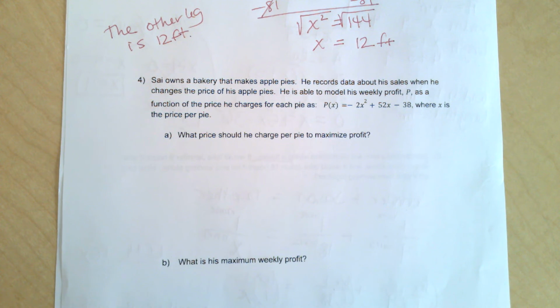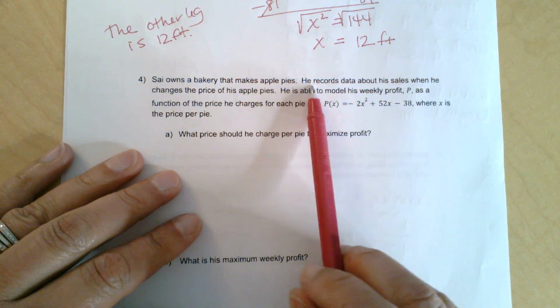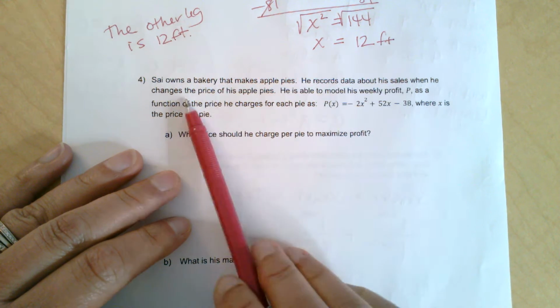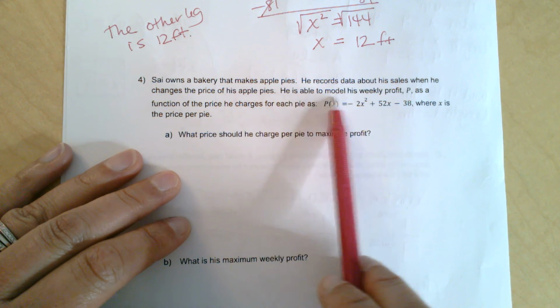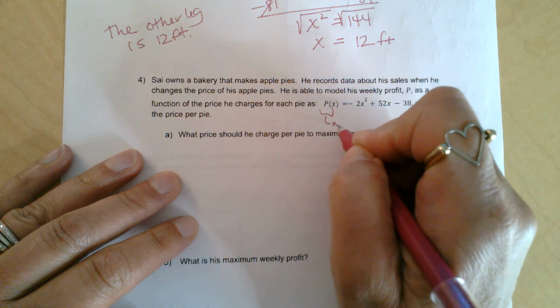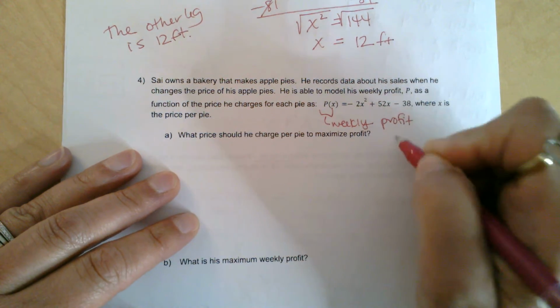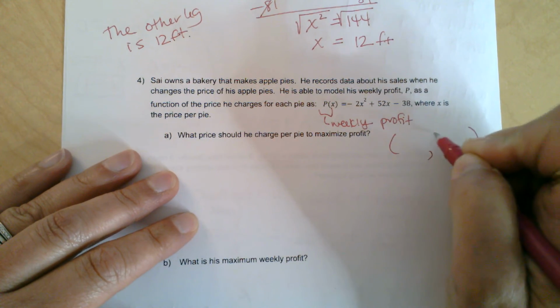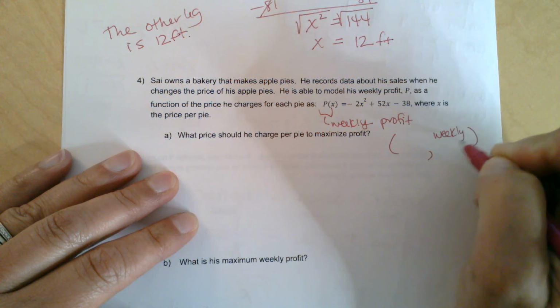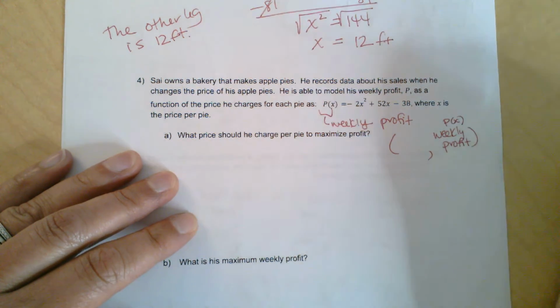So let's read through this again. I just want to label the variables here just so that I know what x and y are and what he's doing. So he makes apple pies. He records the data when he changes the price. He is able to model his weekly profit, P. Okay, so this is weekly profit. So if we were going to put this in an ordered pair, this is weekly profit, so this is our P of x.